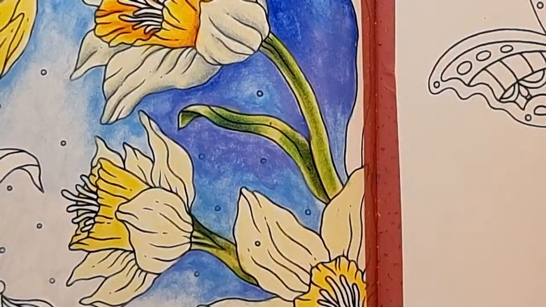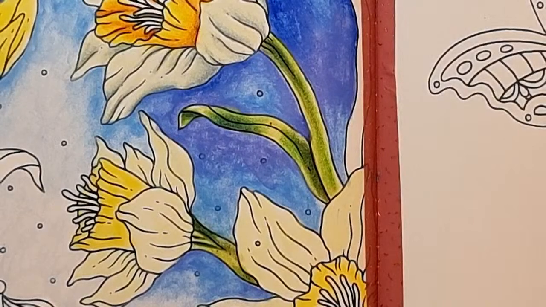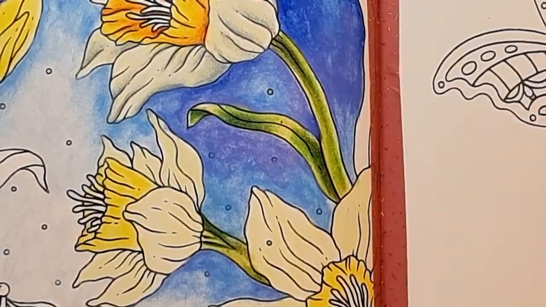And then I want PC1089, which is pale sage.